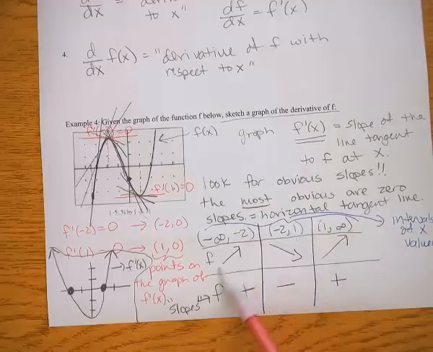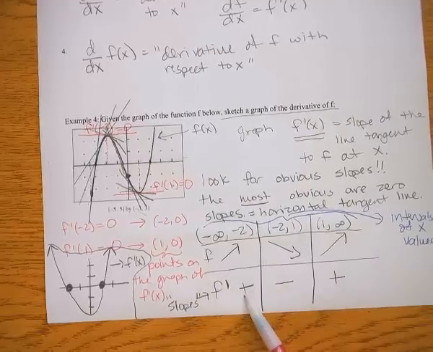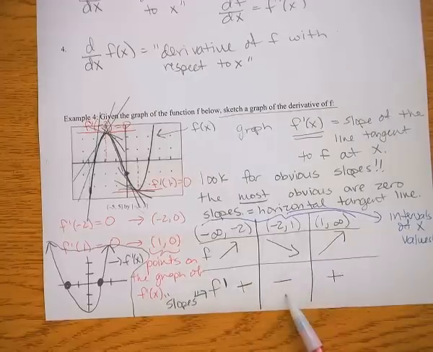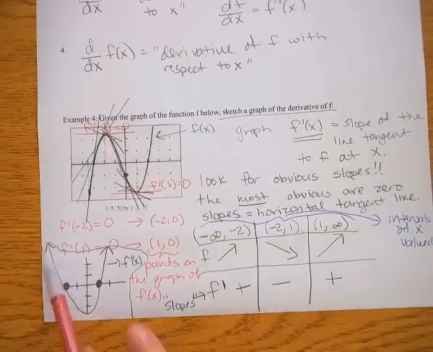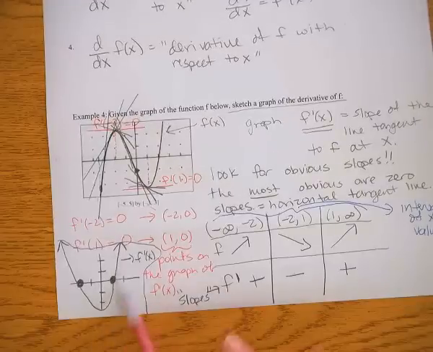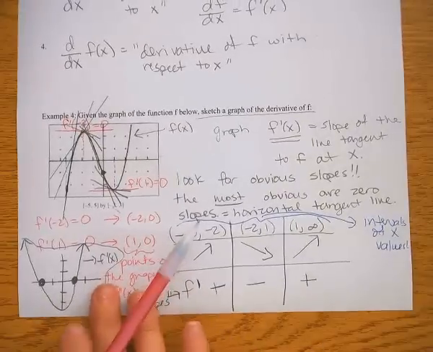Whenever the function was going up, the slopes were positive. Whenever the function was going down, the slopes were negative. So then these are positive slopes, these are negative slopes, and these are positive slopes. And there's the graph of f prime.